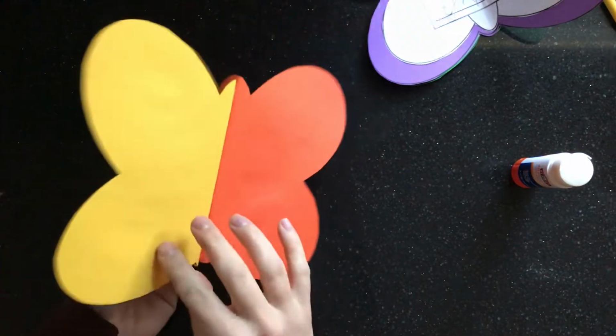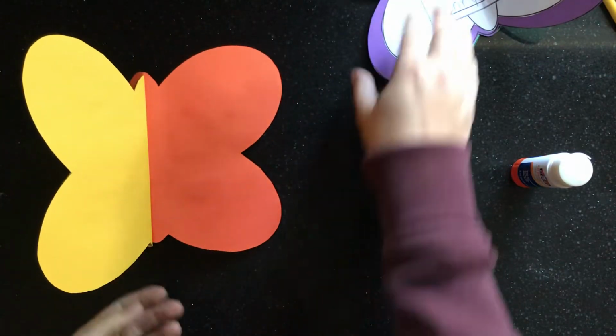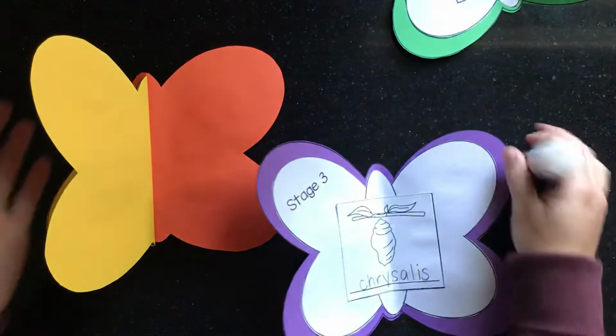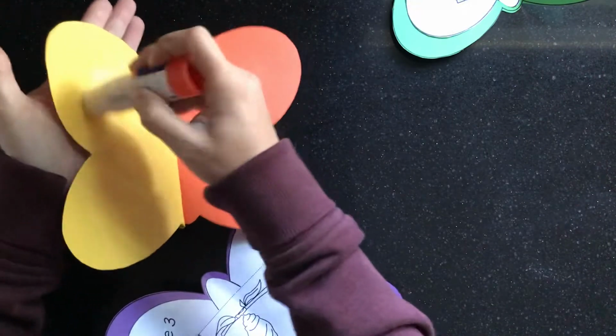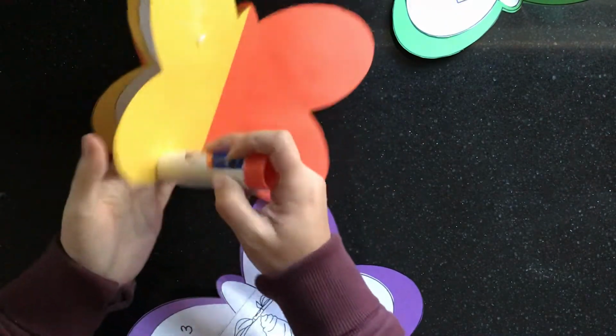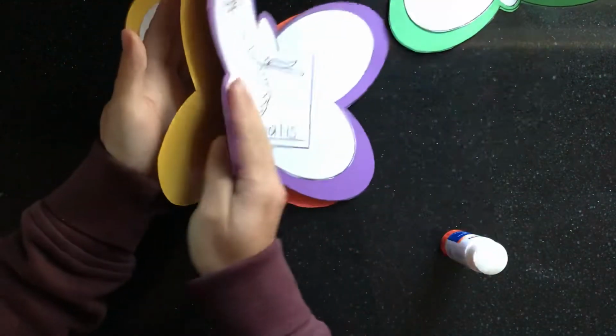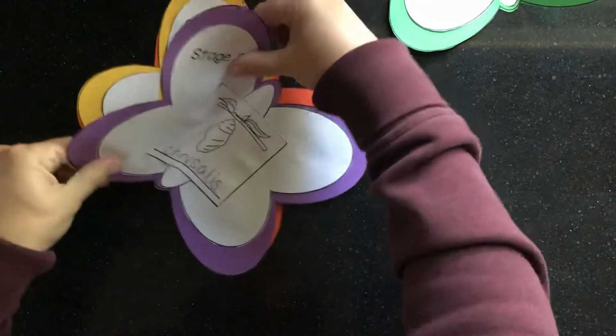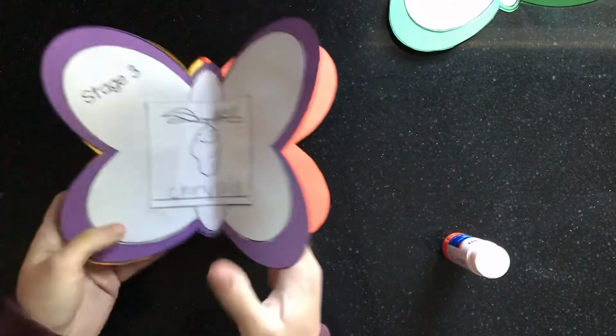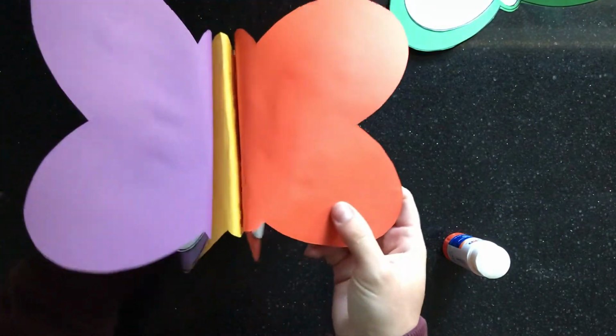So I have 1, 2, then I'm gonna go ahead, so now I have this side open, I'm gonna take my 3, I'm gonna put glue all over this side, all over this side, all over my 3. I'm just doing mine quick, probably not enough glue to hold it, but I can go back. And then lastly, you just have to smush in that last one.